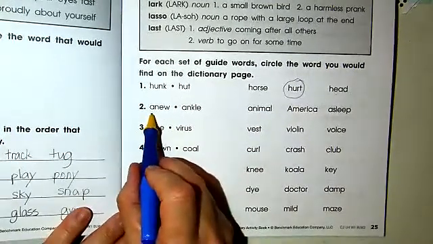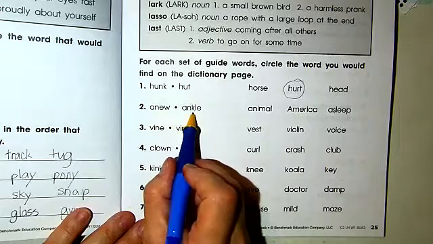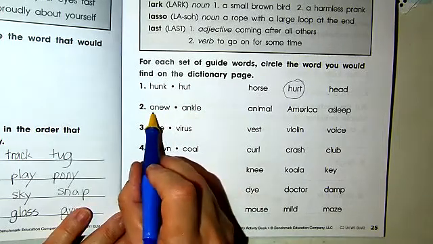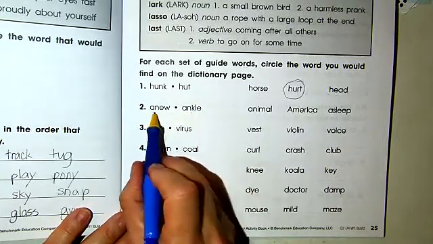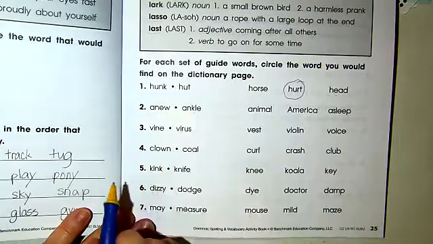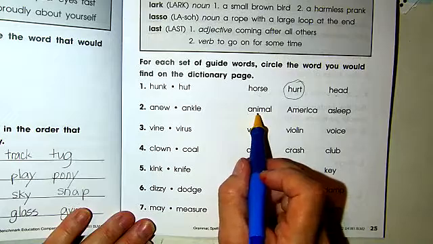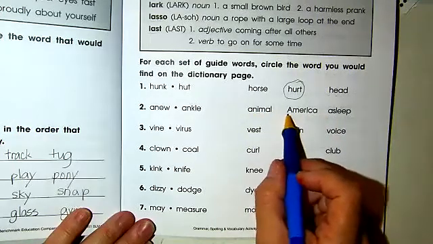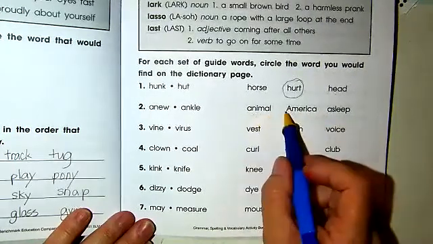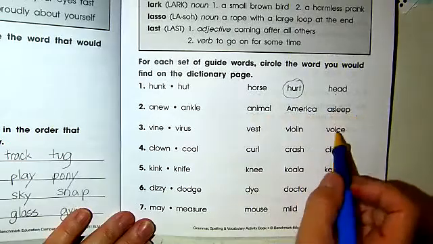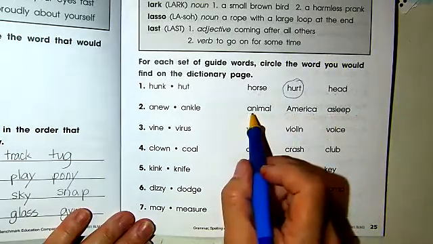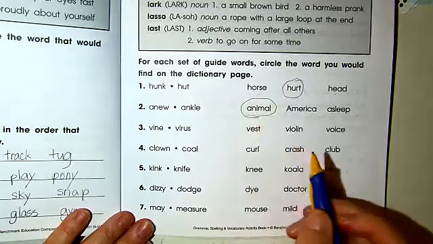Here we have ankle and another guide word. Both of these are AN. So we have ANE and ANK. Here we have ANI. We have AM, animal, America, asleep. This one has AN.